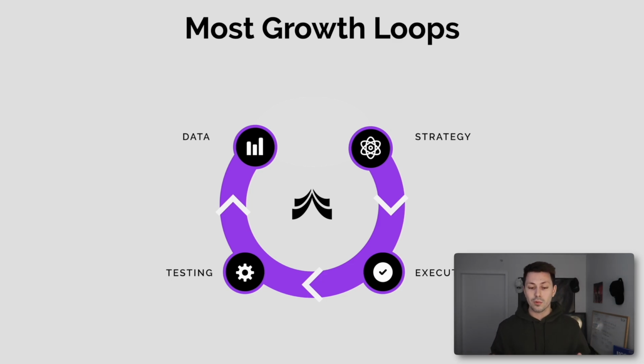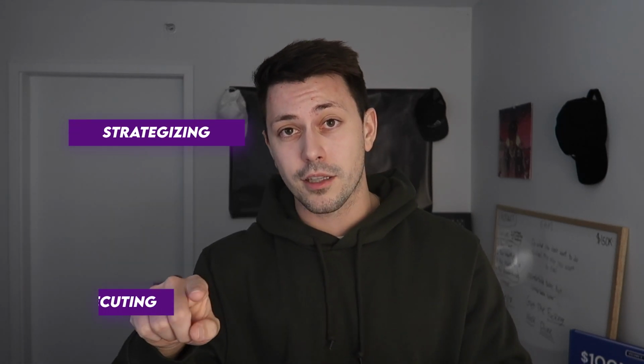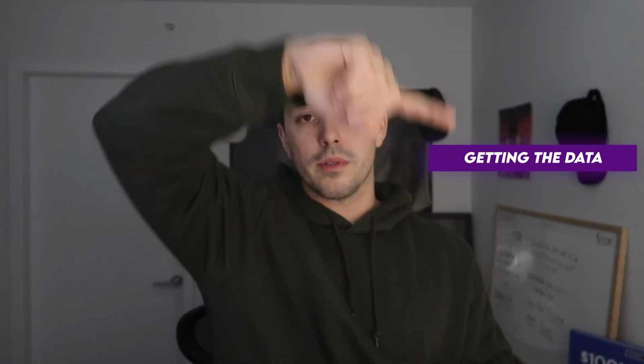And in fact, this isn't really a growth loop. This is like a growth horseshoe. You're strategizing, executing, testing, getting the data, and then doing absolutely nothing with the data. That is a great strategy to stay in the same place for a very long period of time or drive yourself insane.